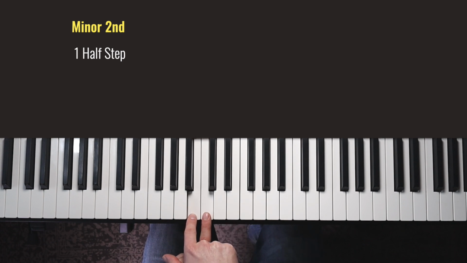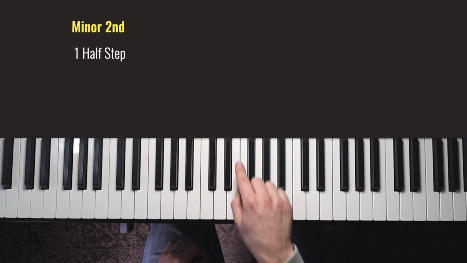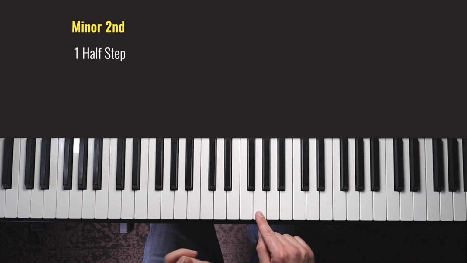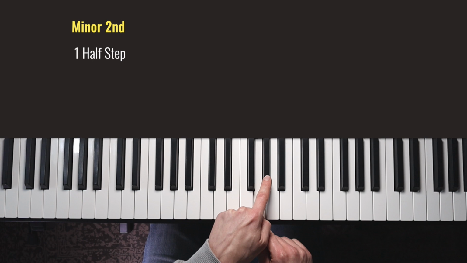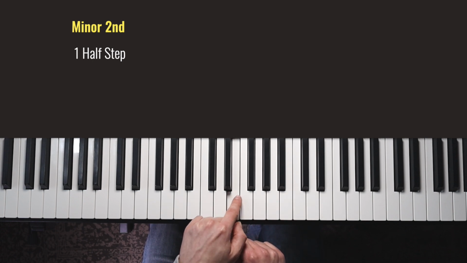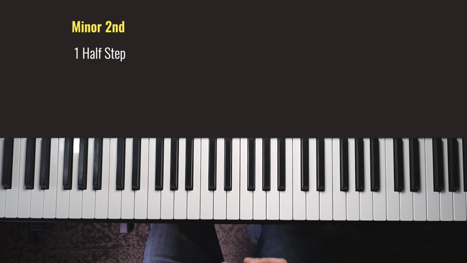That would be B. So remember, we've got to watch out for these spots where there's no black keys in between. If I go a half step up or a minor second up from this note, it's going to be a black note. But if I do it from this note E and I go a half step up, it's going to be a white note because there's no black key in between. So you can start to see now then how the shapes are going to look different.